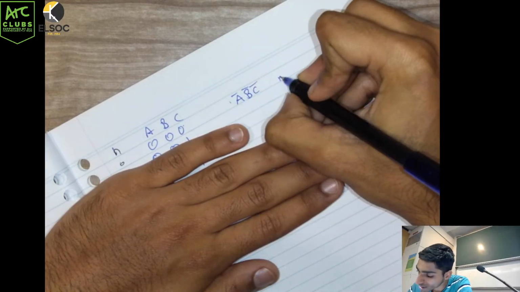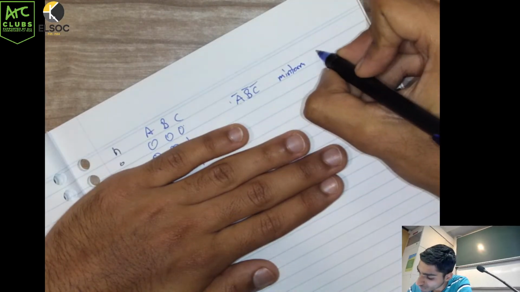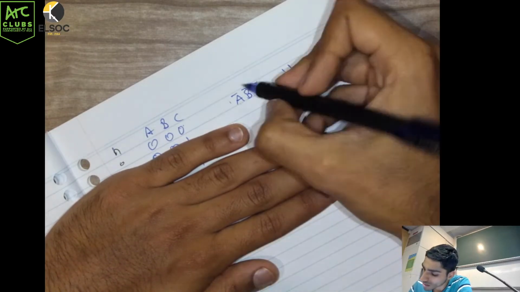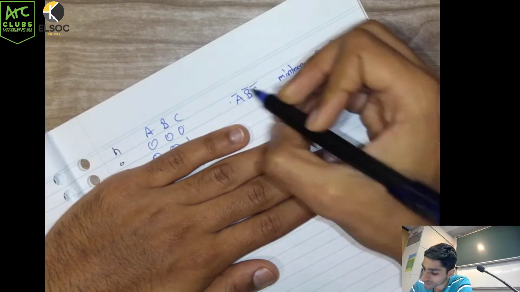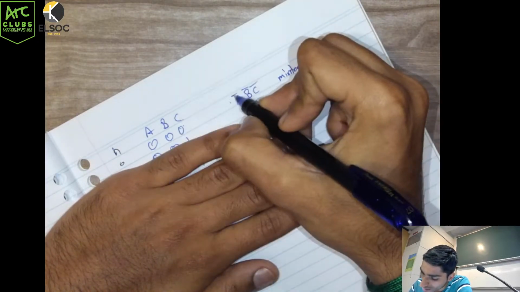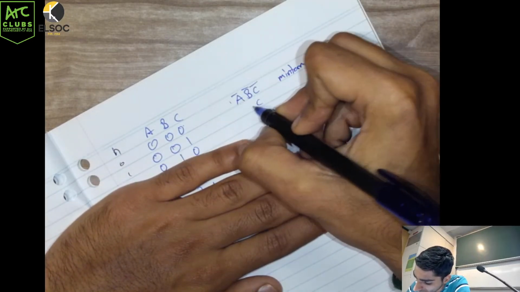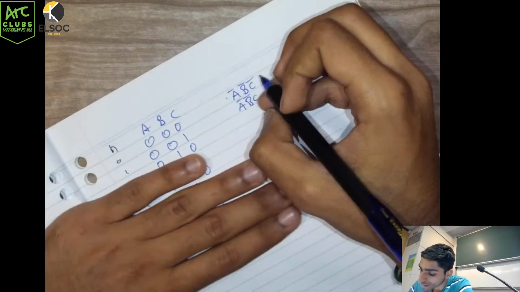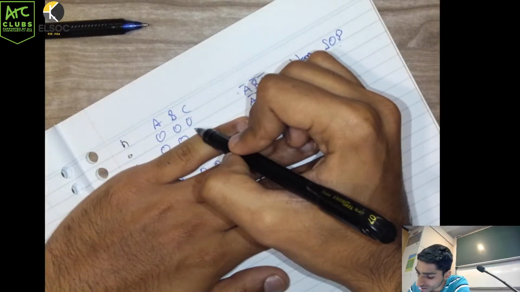This is called your minterm, or your sum of products when you add these together. This is called the SOP method. The minterms are ANDed together, and a 0 is represented by a complement, and a 1 is represented by the actual thing itself. These are the corresponding minterms, and a max term is the alternative way of doing this.